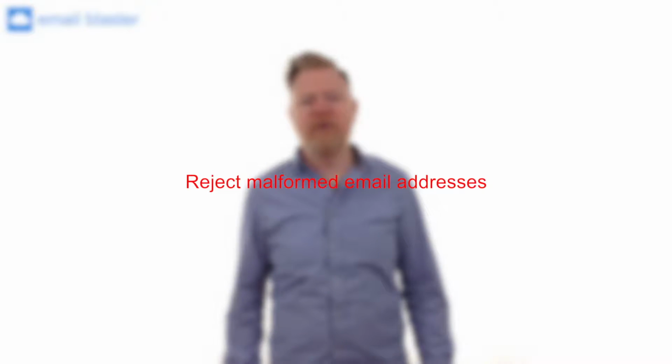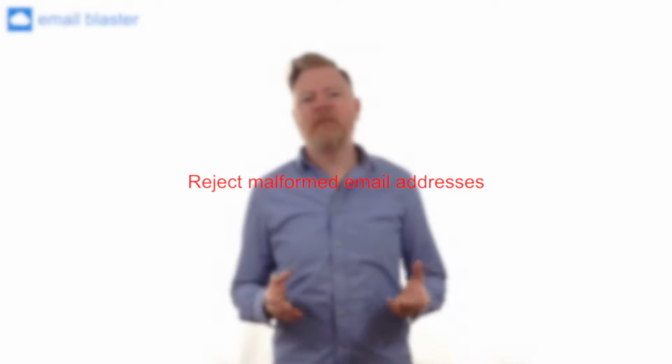Reject malformed email. Now, sometimes when people are adding data to an email marketing list, they might use a test address, test@test.com, or they may have mistyped, or it may just be garbage. You really don't want any of that data inside your email marketing list. Potentially some of these could be spam traps as well.